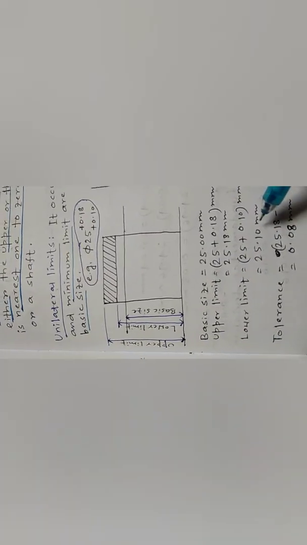So if we represent it on the diagram, this one is the basic size, this one is the zero line, and this one is the datum line. So this one is the basic size, and the lower limit, that is 25.10 mm, is this distance, and the upper limit, that is 25.18 mm, is this distance. So the second example is both the dimensions are below the basic size.